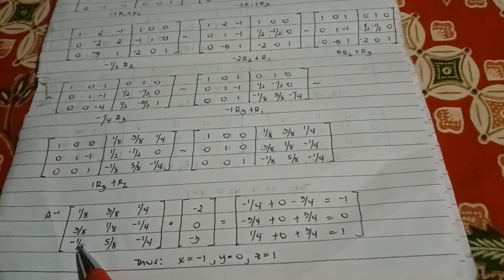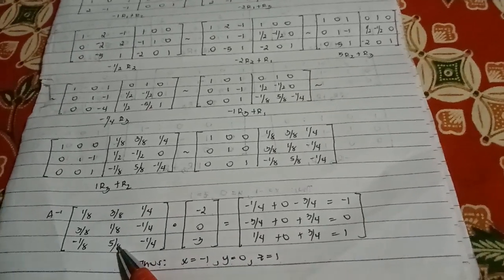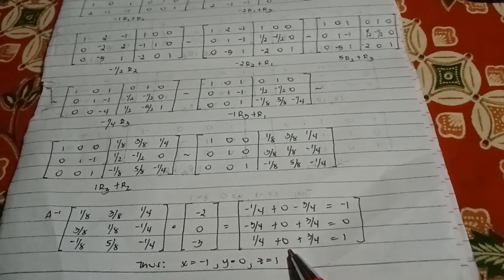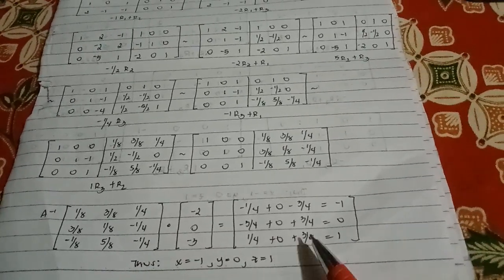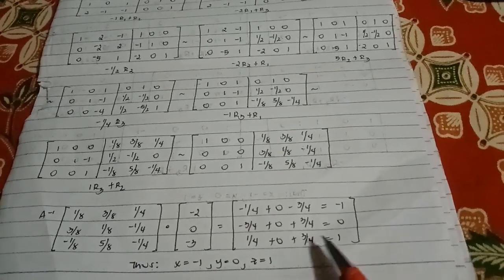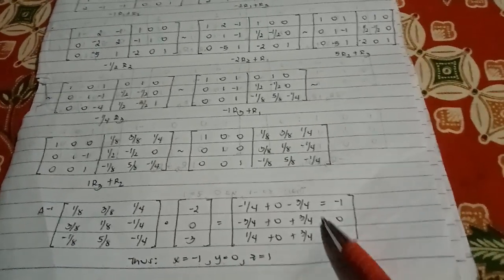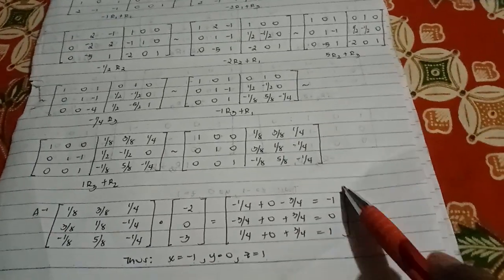So negative 1/8 times negative 2 is equals to 1/4. 5 over 8 times 0 is equals to 0. Negative 1/4 times negative 3 is equals to positive 3/4. So 1/4 plus 0 plus 3/4 is equals to 1. So as you can see in the right side, these are the values of x, y, and z.